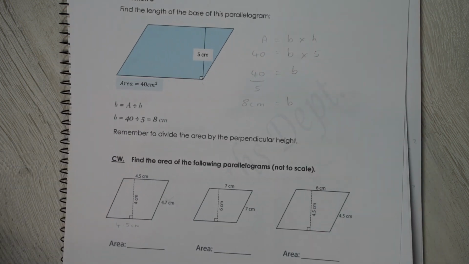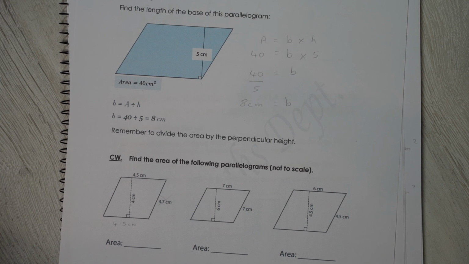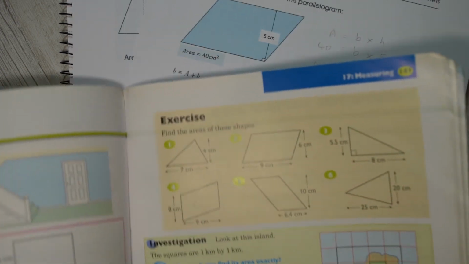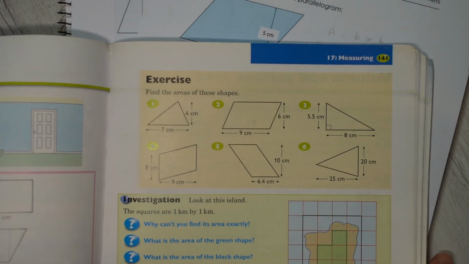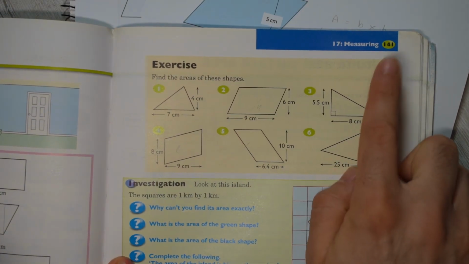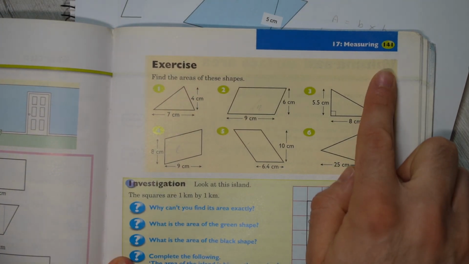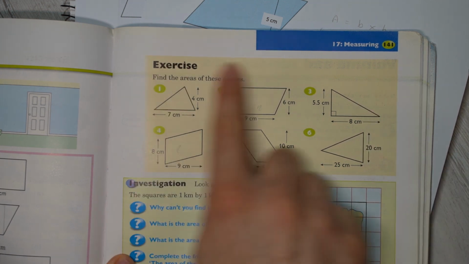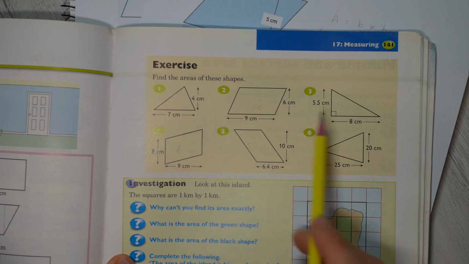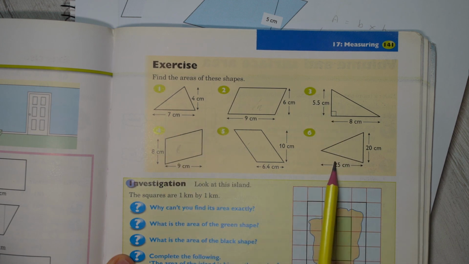For homework on finding the area of a triangle, I'm going to give you from the main book, page 141, this exercise, but only questions 1, 3, and 6.